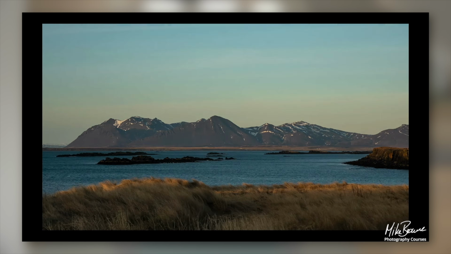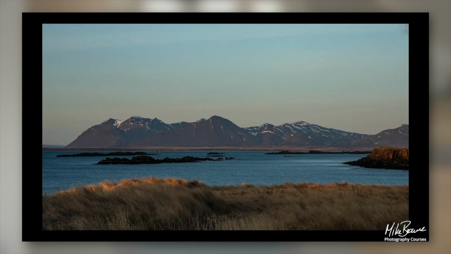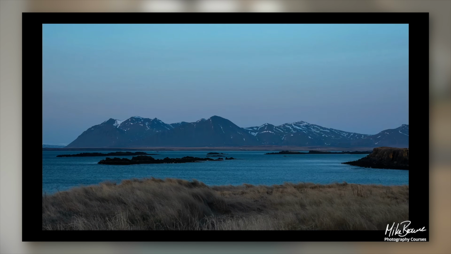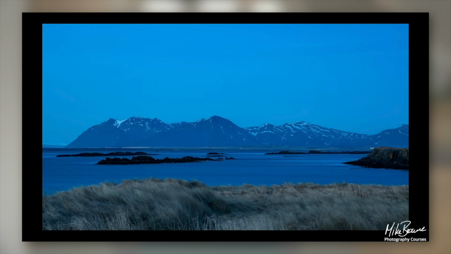And then as we go on, the sun goes down. Look at that little kiss of highlight on the grass there. That's quite exciting, isn't it? Again, we know what we're looking at. That's quite attractive. Then the light goes completely flat and again the white balance changes and it goes blue.